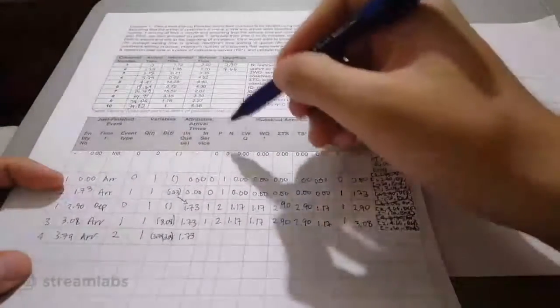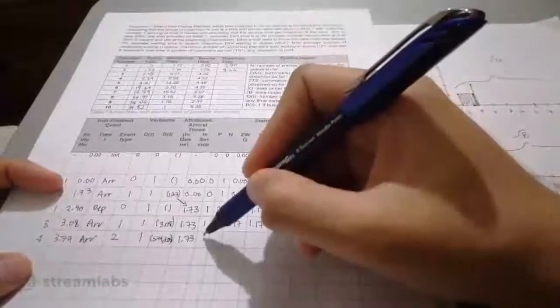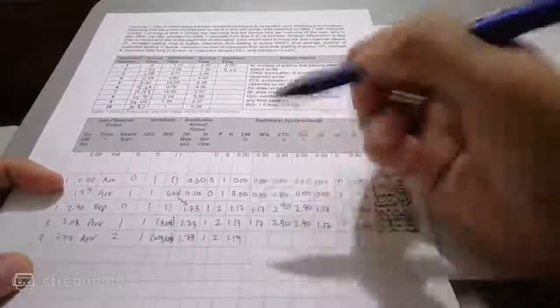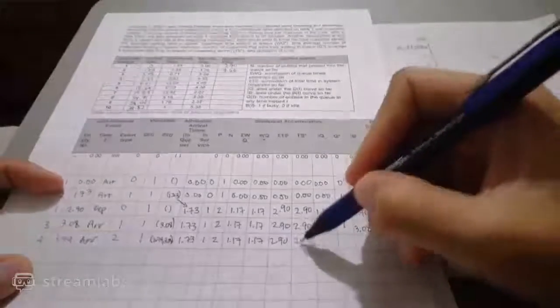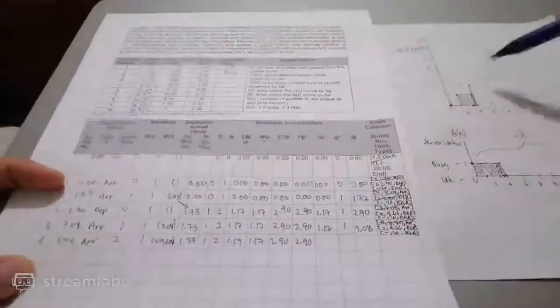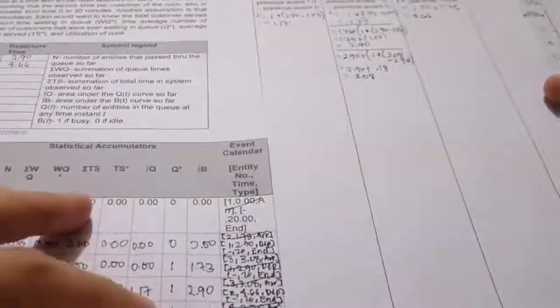So, walang pagbabago yung P hanggang TS asterisk. So, 1, 2, 1.17, 1.17, 2.90, 2.90. Area of queue may pagbabagong konti. So, kailangan nating update yung value ng ating area of queue.